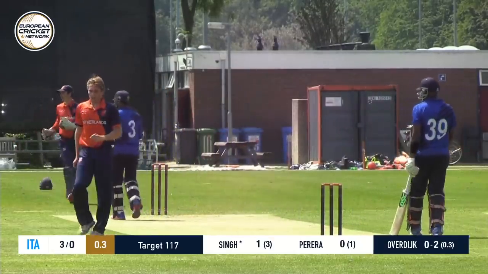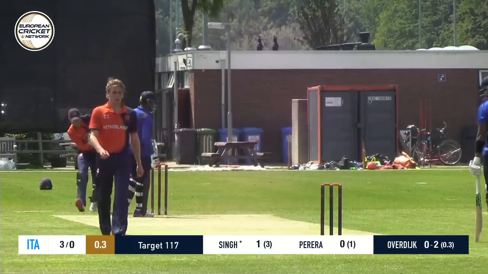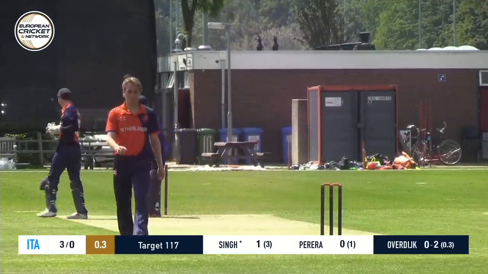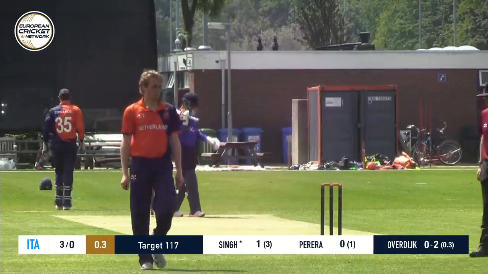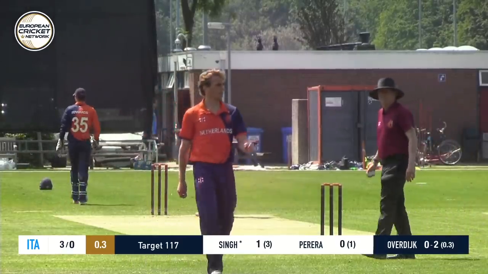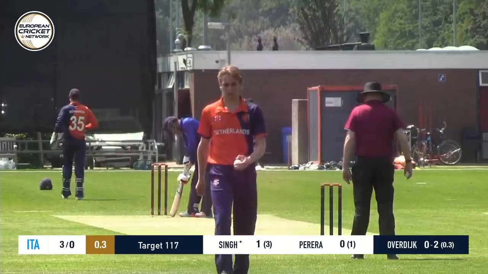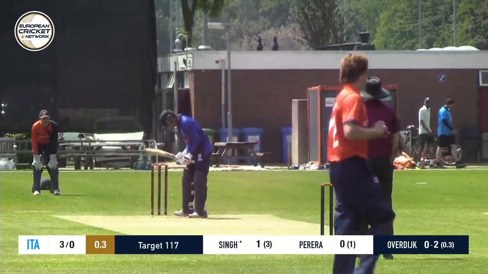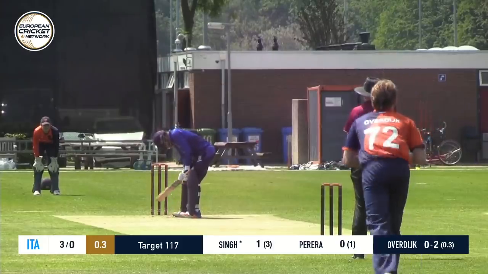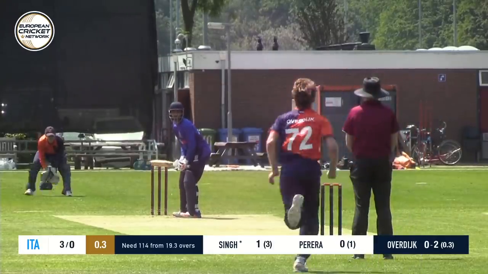This one again, push to the man at point, no run there. And then after this match today, we do of course have Netherlands playing Germany in what should be a very good match. It's a beautiful day here at Kampong Cricket Club in Utrecht in the Netherlands. It's around about 22 degrees, the wind has sort of died off, the clouds almost all burnt away.